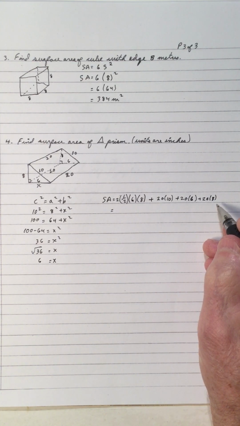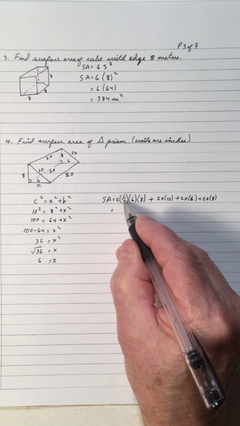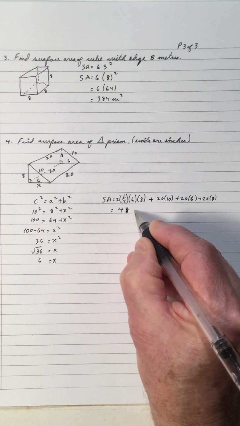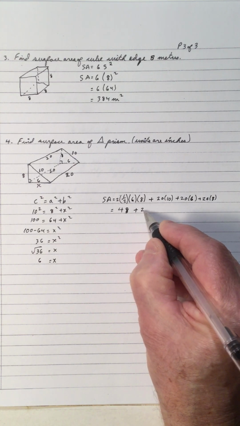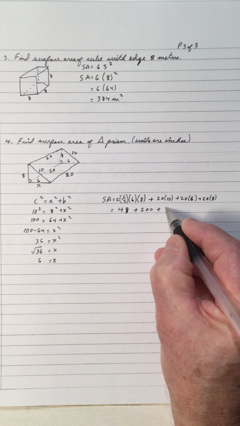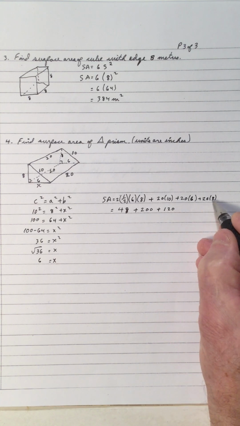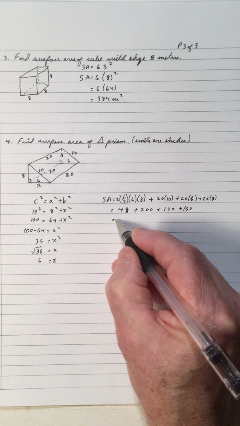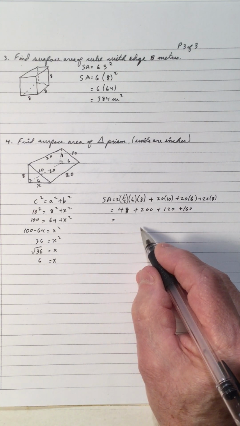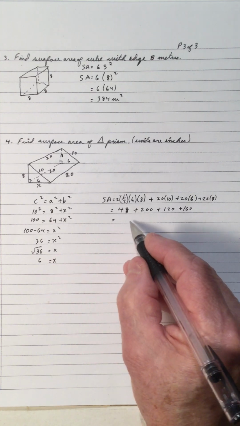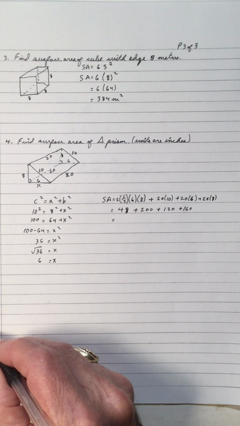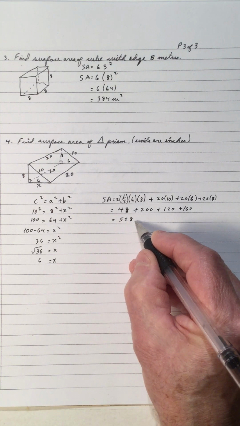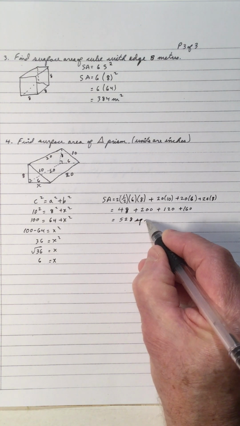So we calculate this. We have 2 times a half is 1. 6 eighths are 48. 20 times 10 is 200. 20 times 6 is 120. 20 times 8, 160. And you add all that up, let's see, what do we get? When we add all that up, we get 528. And that's in inches, so it's square inches.